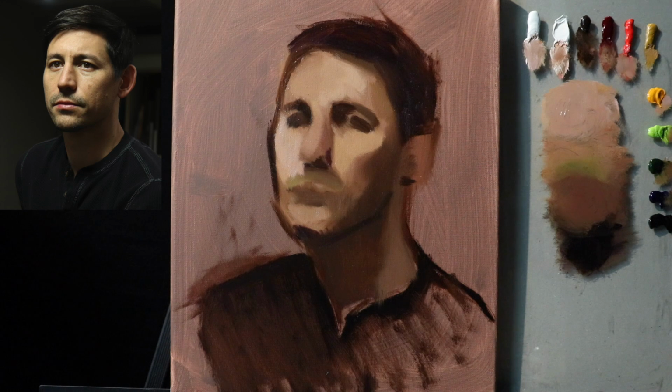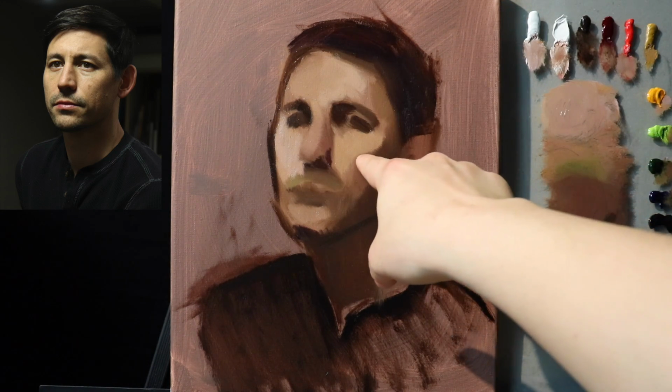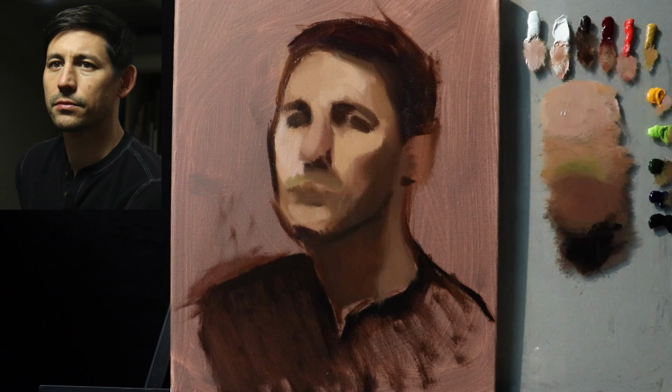Today it's going to be about drawing with color, and we're basically going to use mass. This is all mass, that's a mass, that's a mass. We're going to use mass to steer the portrait towards specificity.